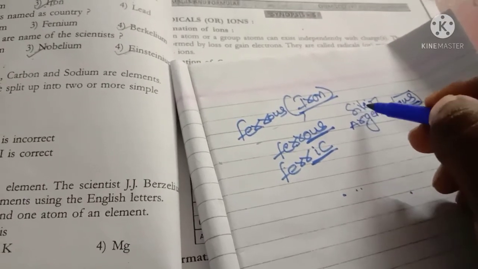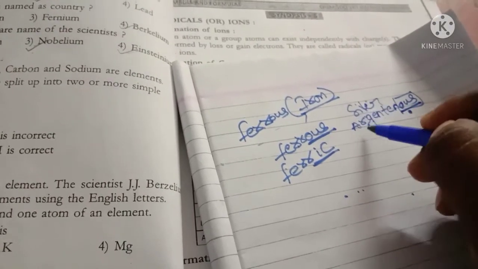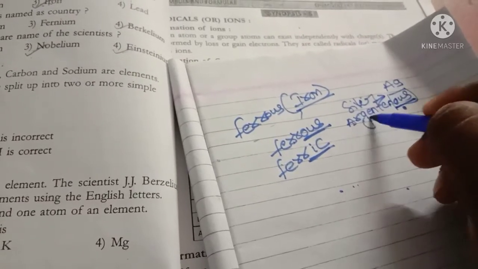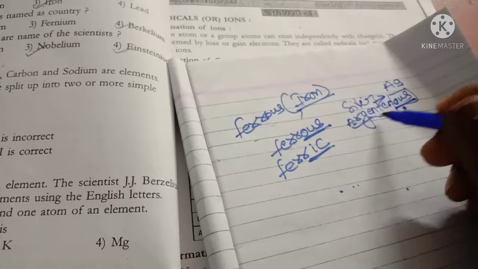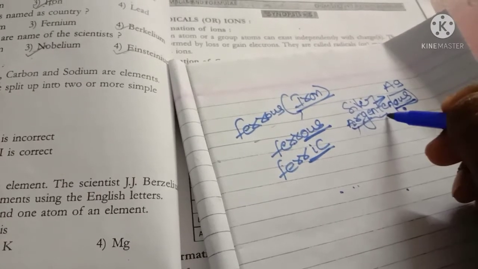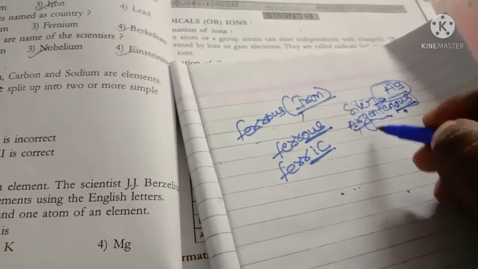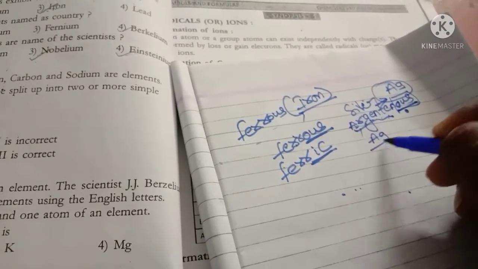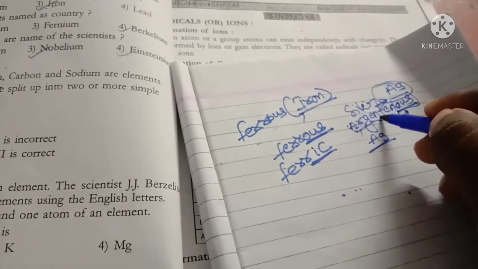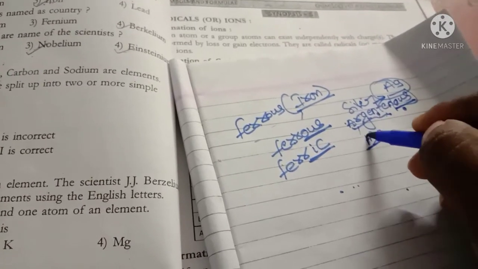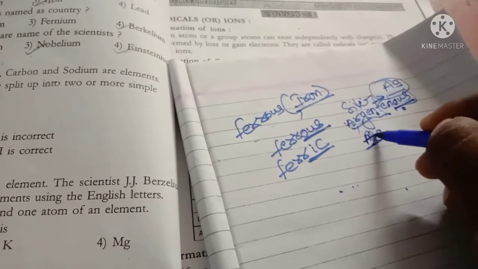What is the symbol of silver actually? Ag. In Latin we will call silver Argentinum, and from that Latin word we take the symbol Ag.